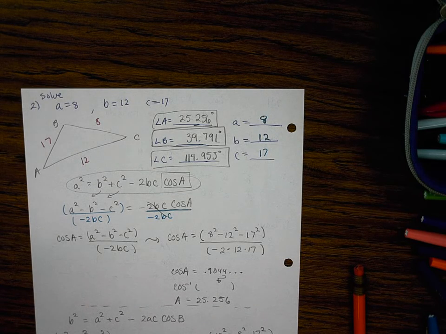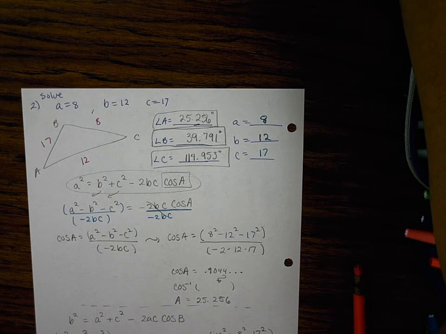Okay, the Heron's formula for area we will do together in class, so this is it for this lesson for now.